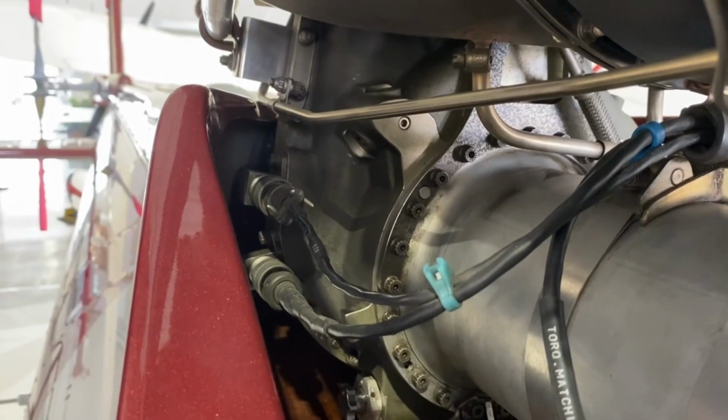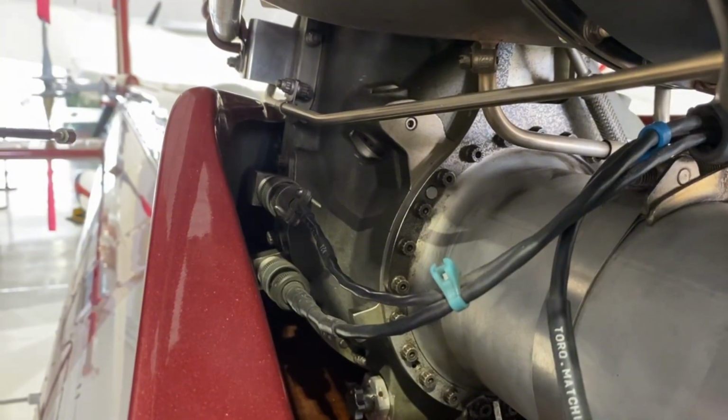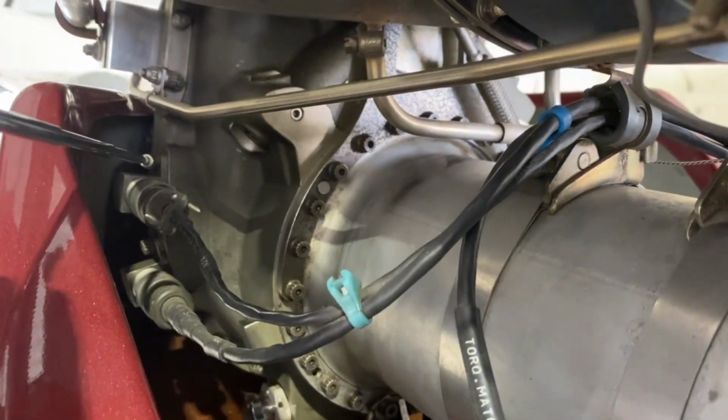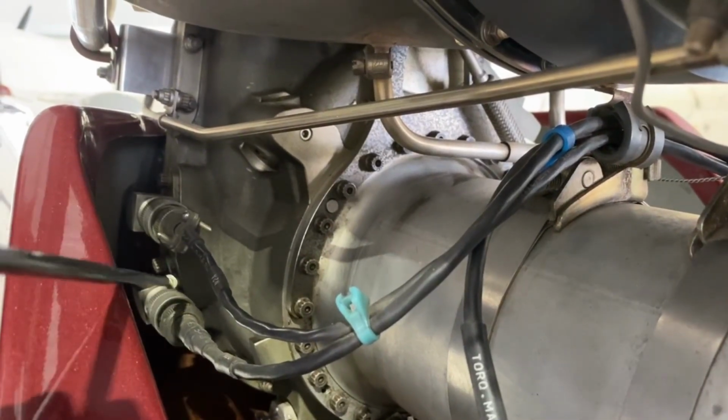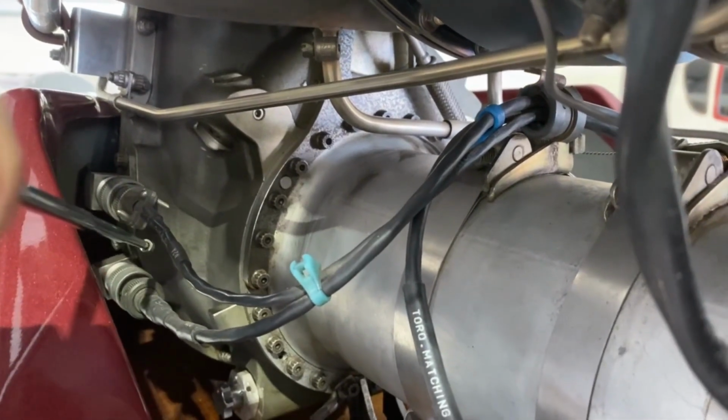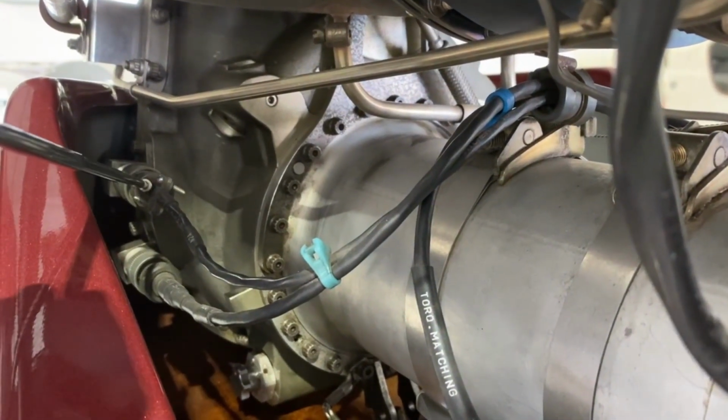The other two N2 sensors on the engine are these two sensors on the other side of the engine. We saw the N2C over there. This one is the N2A, and this one is the N2B. During the course, we will understand what the N2A, N2B, and N2C are used for.